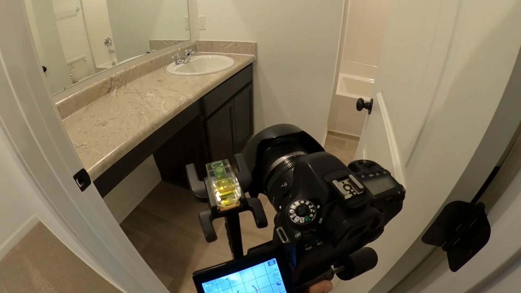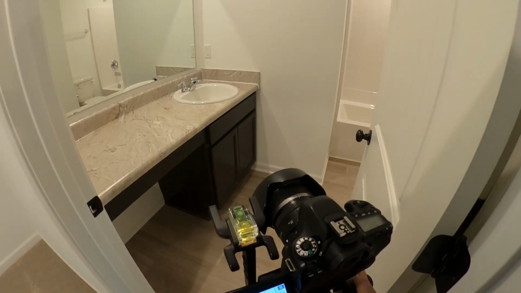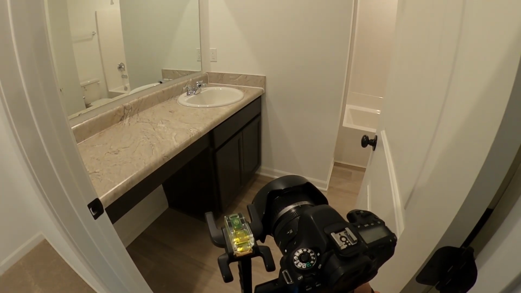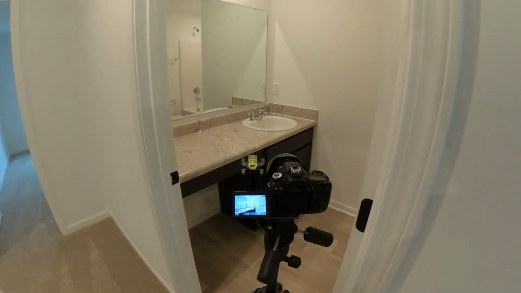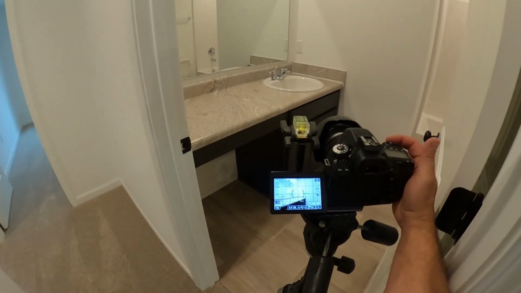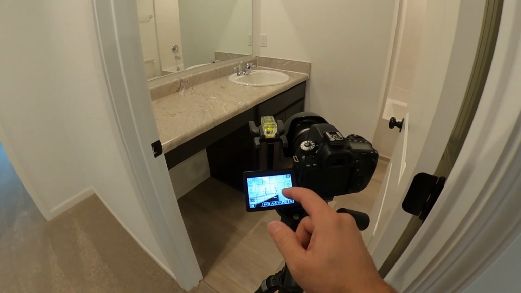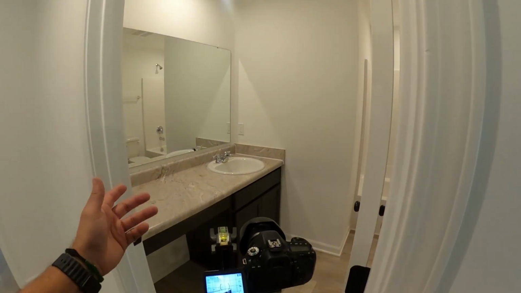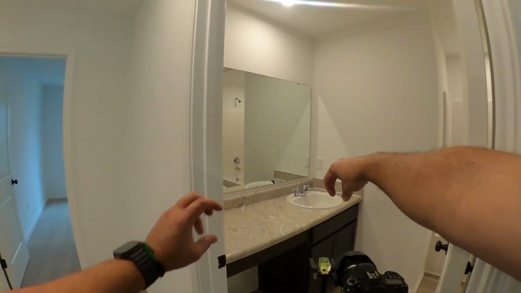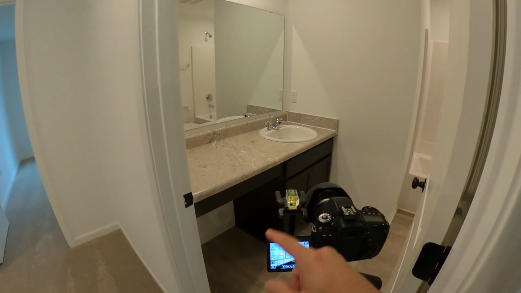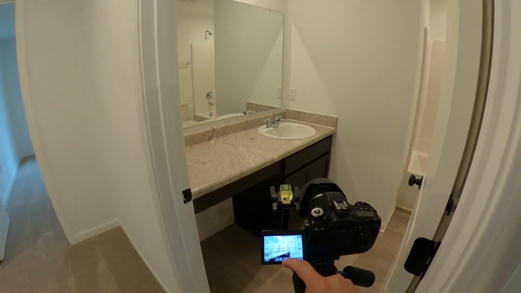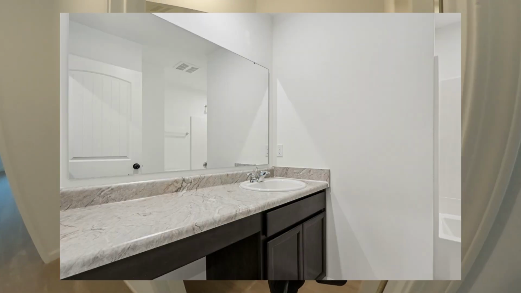You're leveled there, leveled here. We're good. So in this case, since we don't have a window, I like to always focus on the actual faucet, right? So we're leveled, the composition is good. Focus and shoot.